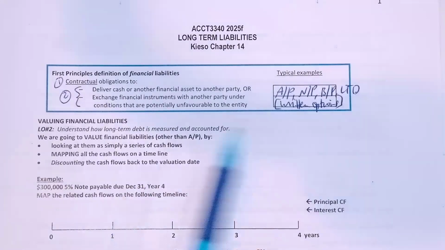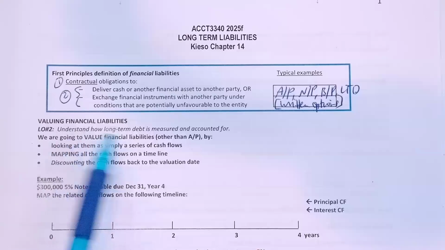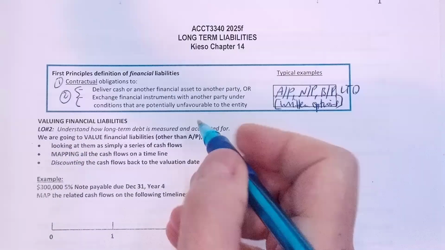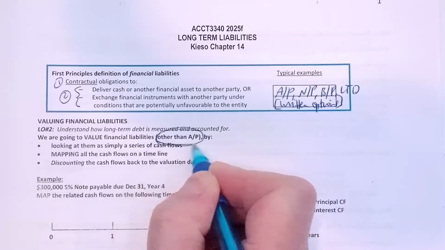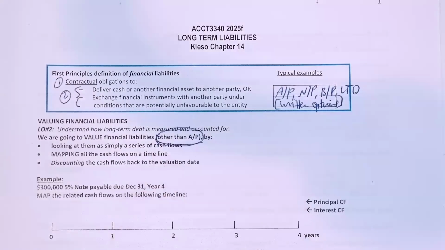So now we're going to talk about how we're going to value financial liabilities for accounting purposes. The only type of account that we really do not apply this rule to is AP. So in fact, we sort of fudge AP. That's a convention. We all do it.